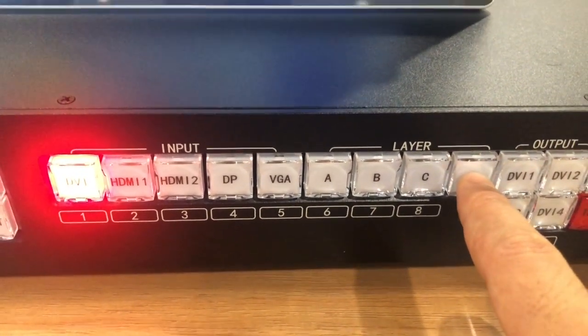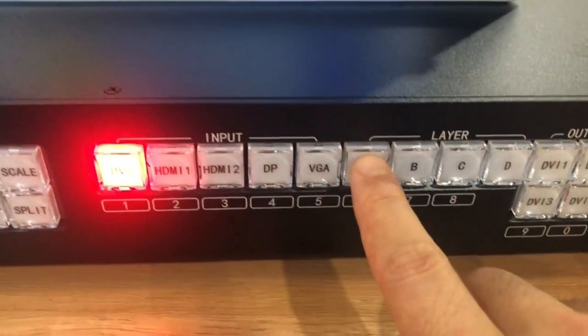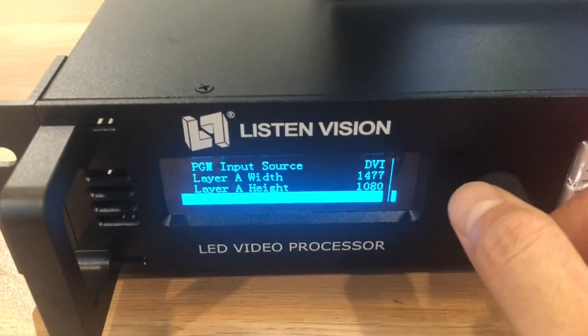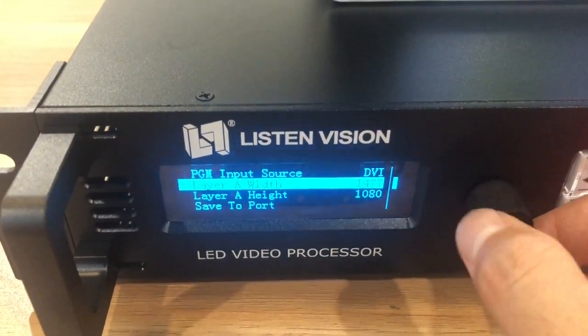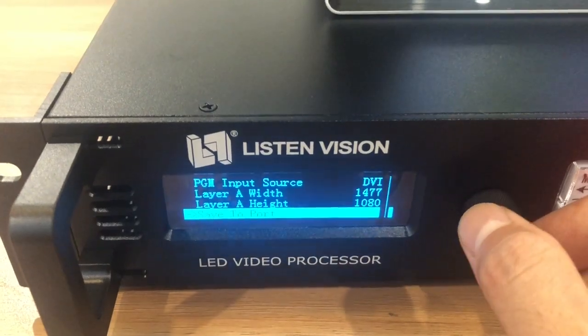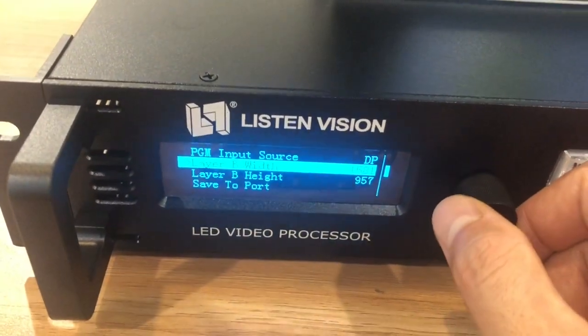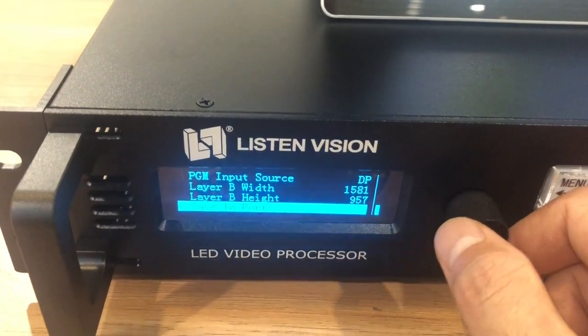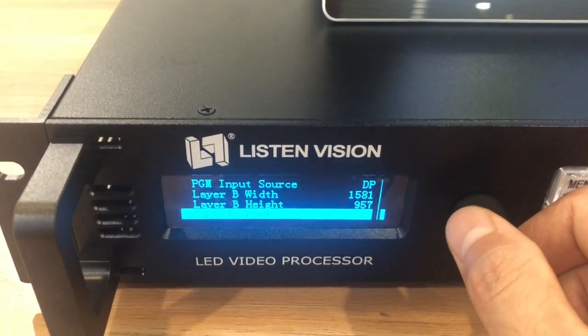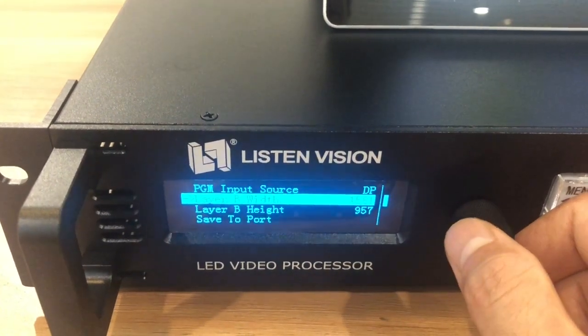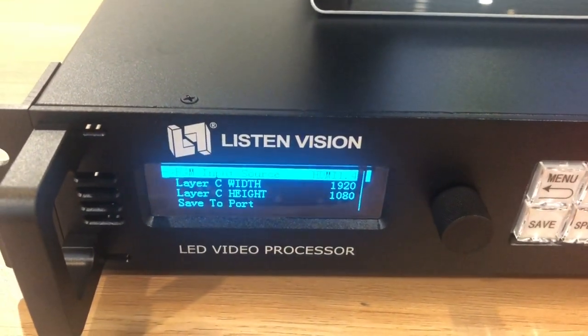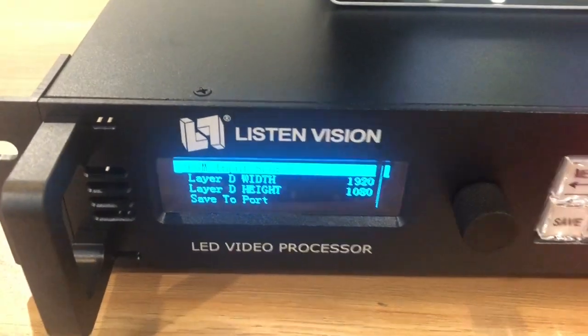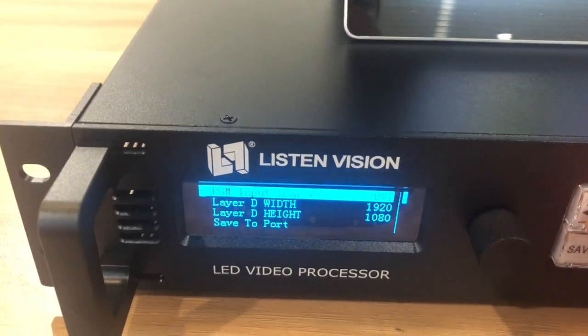So if we want to set the parameter for divide 1, we press the A, then set the parameter and the input source and the head, width, okay, and save to port. Then we can set the device B. So each one works independently, so it doesn't matter if they are the same height or width. Each one works separately. Okay, and C, D. This one is very easy, right?